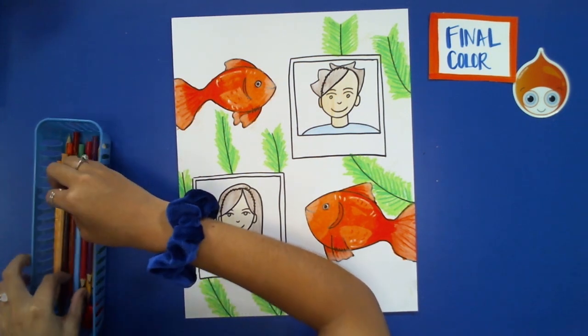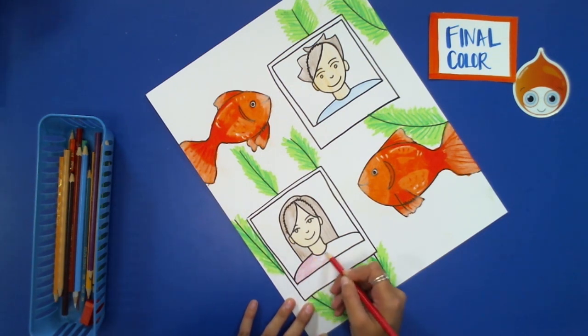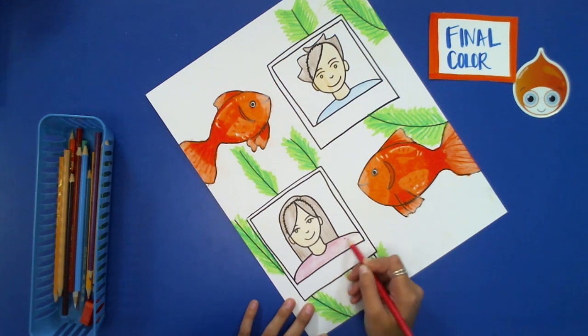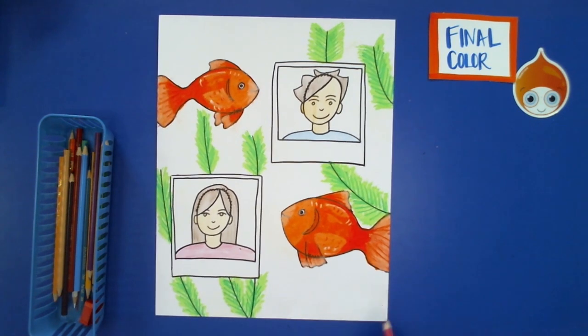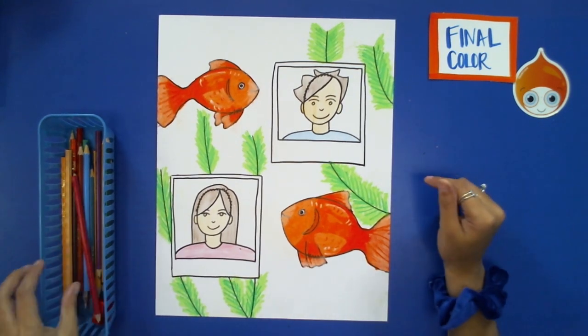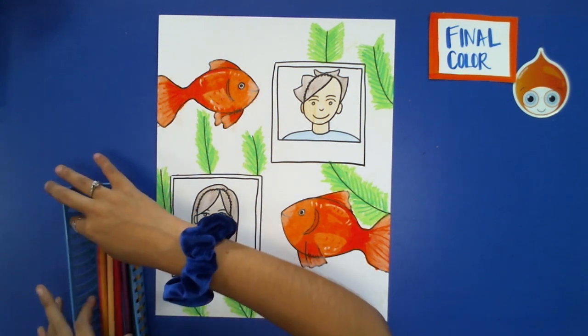And then I'm going to do a pink for Catherine. Now for your people, whether they're you and a friend or characters, you can choose whatever colors you want. Maybe choose a favorite color of that person that you're drawing, or your favorite color for your shirt. And then next we're going to color in the background.